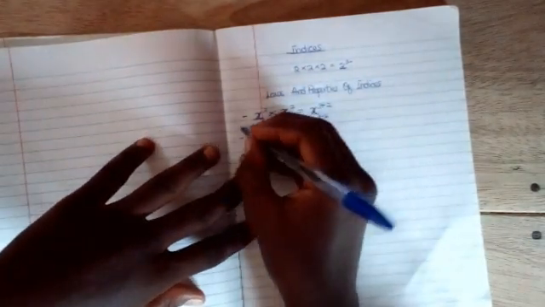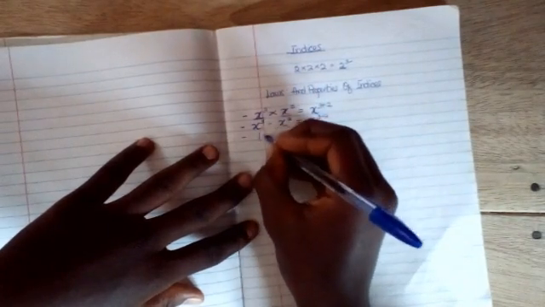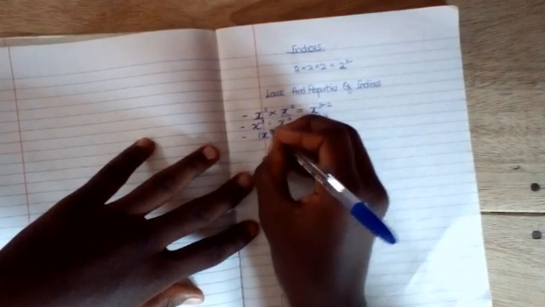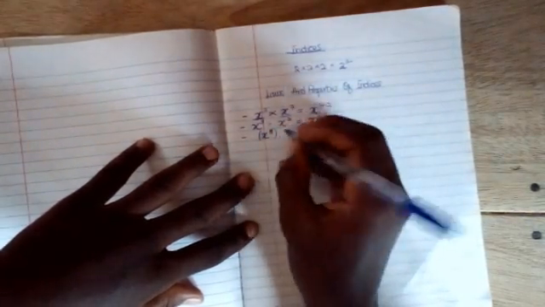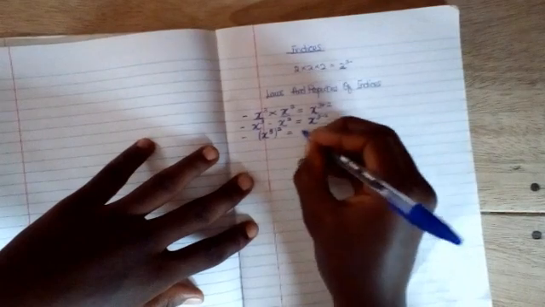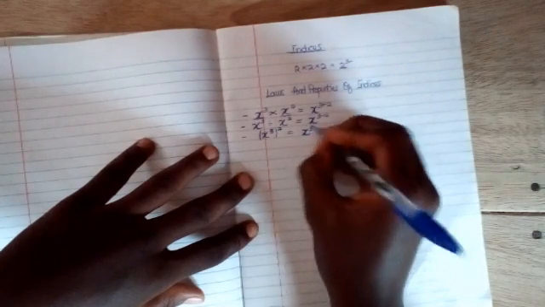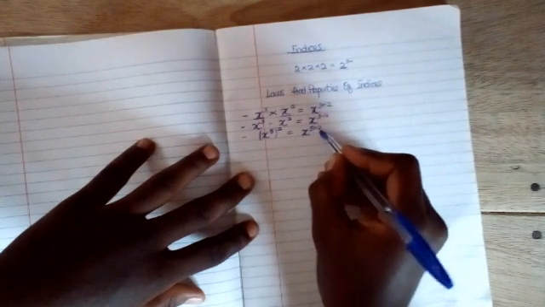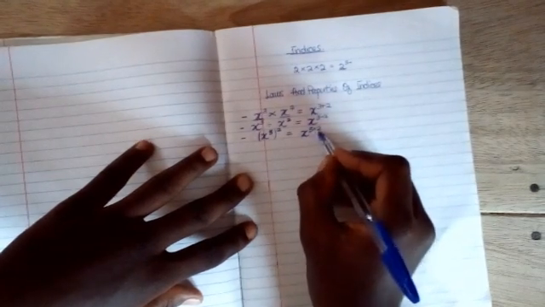Let's quickly move on to the third law, which says, supposing we have a base x with its exponent, let's say 5, in a bracket, and outside the bracket there's another exponent, let's say 2. It is saying that repeat the base and multiply the 2 exponents. So in this case, it is x exponent 5 times 2. x with the exponent multiplied, 5 times 2.